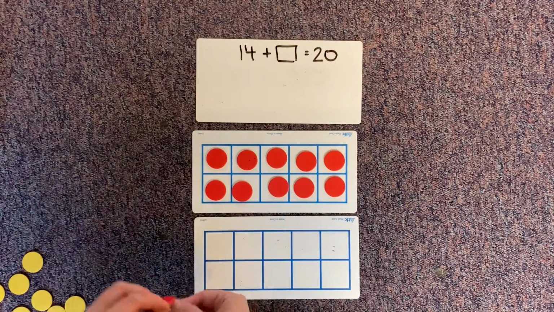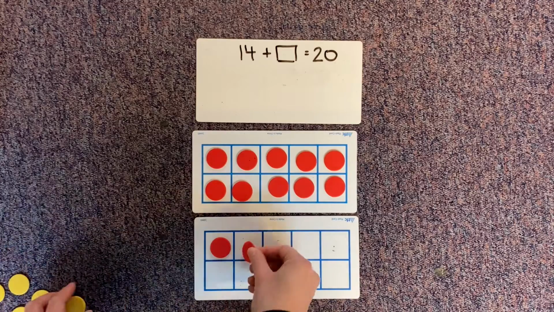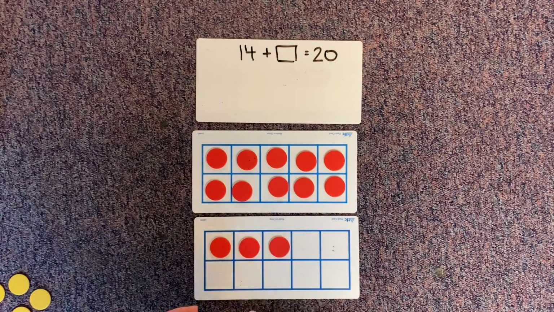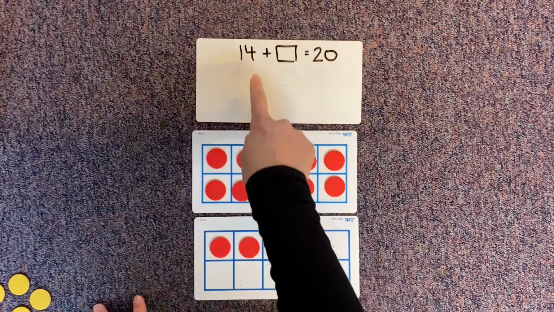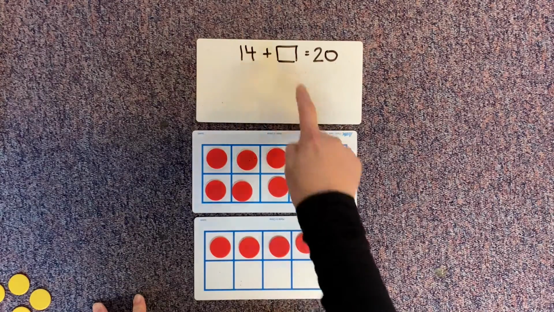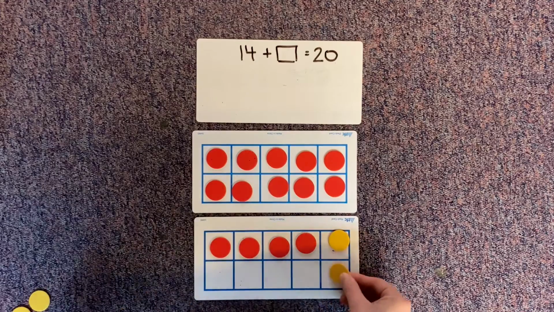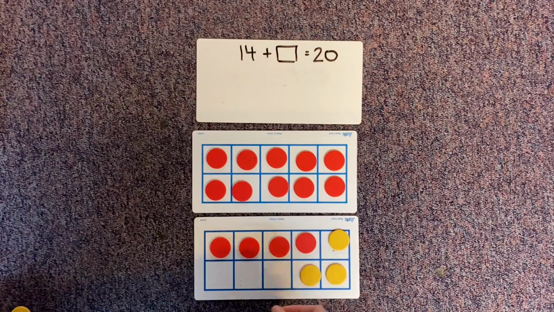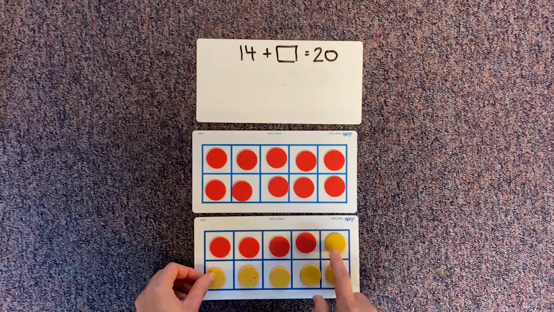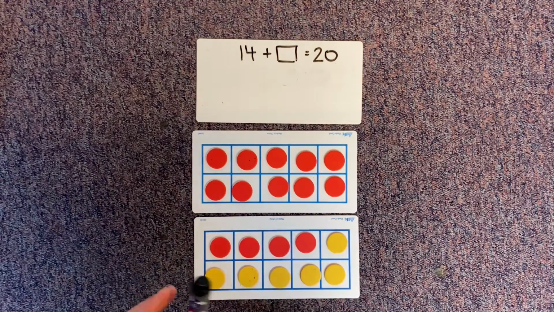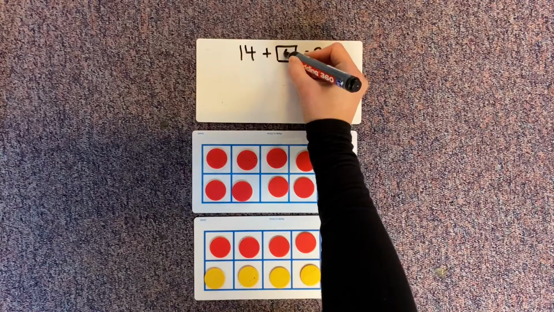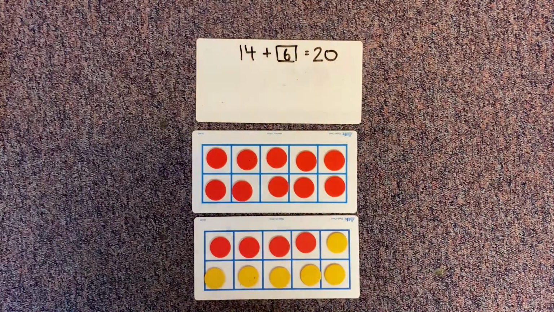So 10, 11, 12, 13, 14. So I've got 14, and I want to know how many more to get to 20. 1, 2, 3, 4, 5, 6. I've got 6 more to get to 20. So 14 plus 6 is the same as 20.